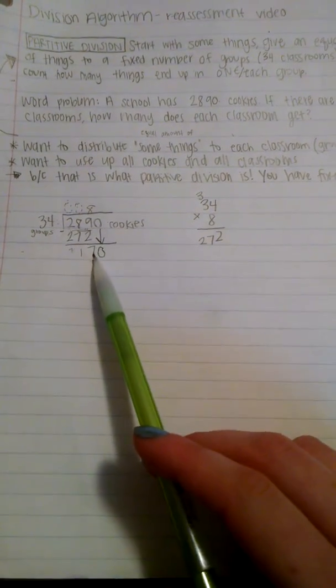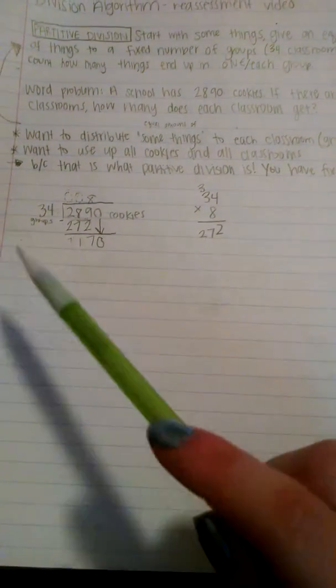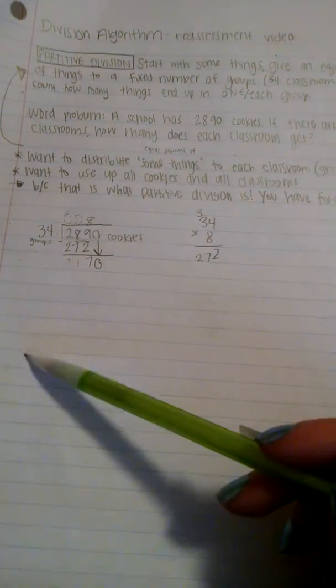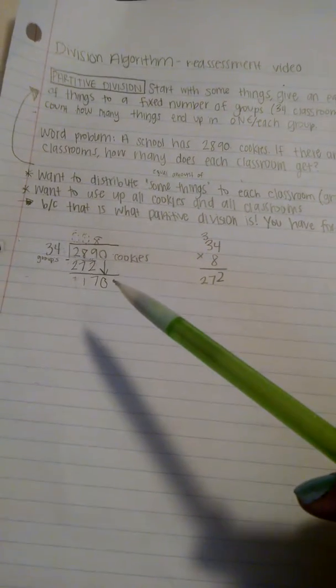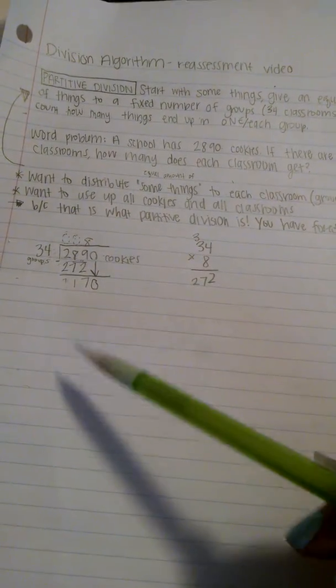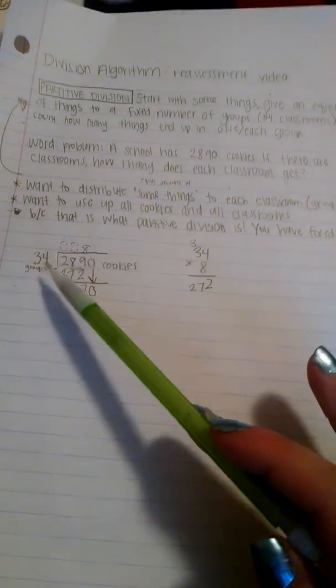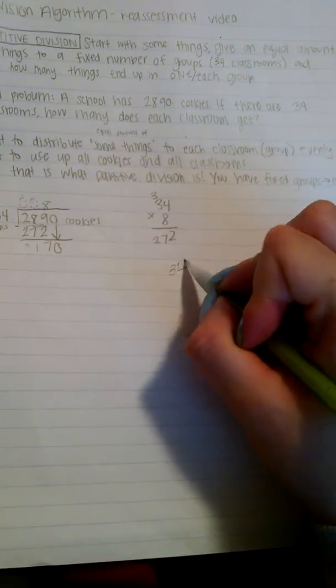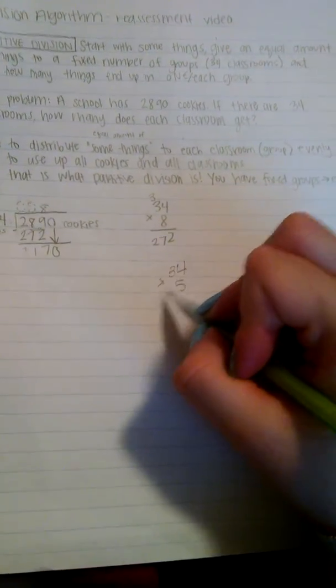And how many times can we distribute 170 cookies to those 34 groups? So 1, 2, 3, 4, 5. No, we're not going to distribute one at a time. We're going to do more than once to each classroom. So off to the side, we do another multiplication: 34 times 5.